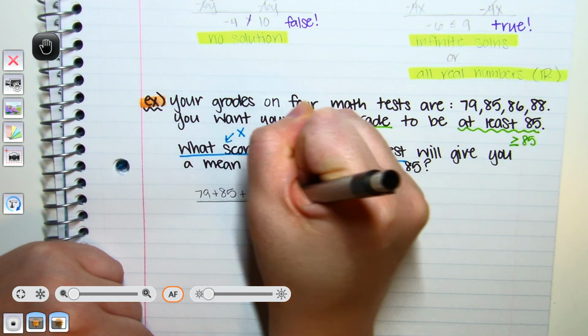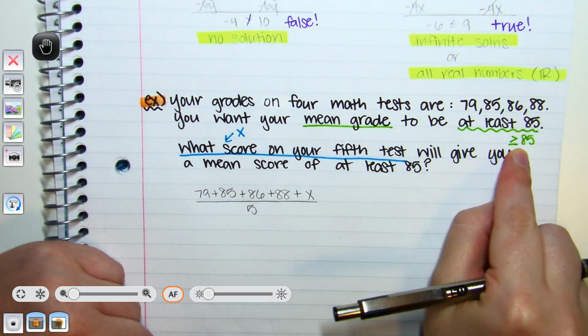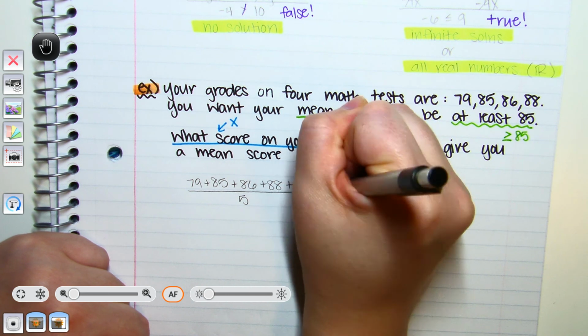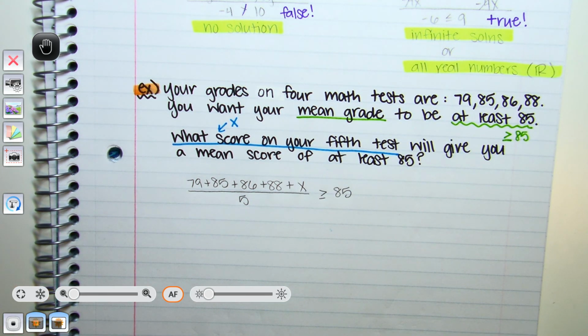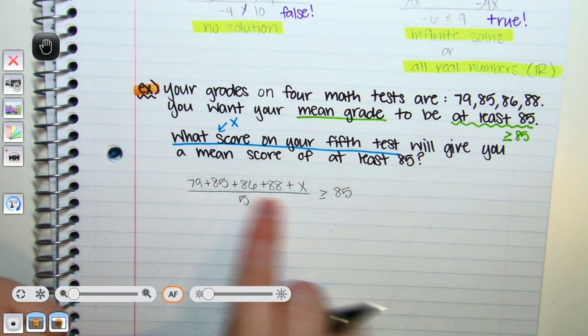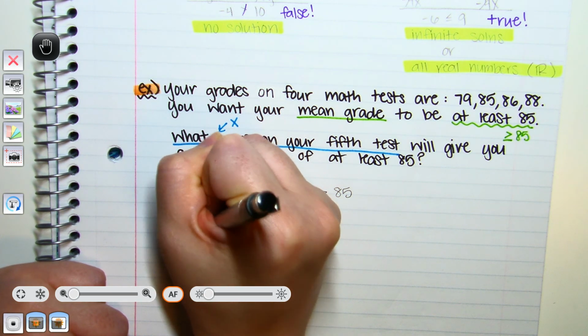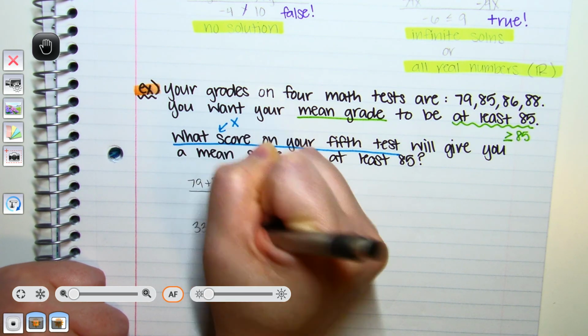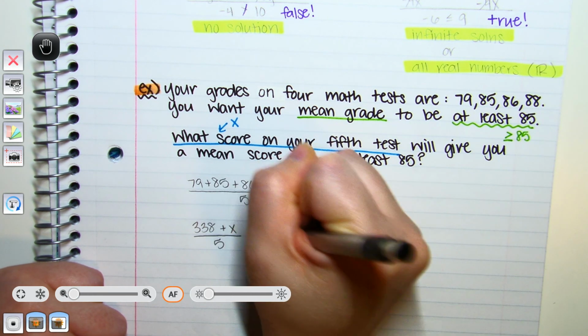All divided by the number of scores. So 5 scores greater than or equal to 85. If we add all of these up, I trust that you're able to add up all these numbers on your calculator, and you would get that this is 338 plus X divided by 5 greater than or equal to 85.